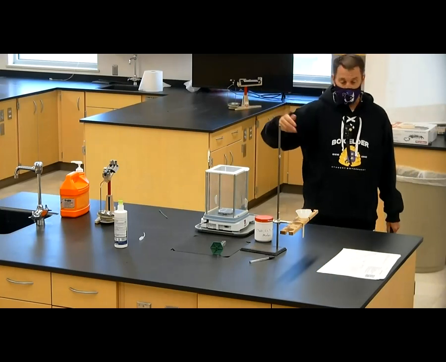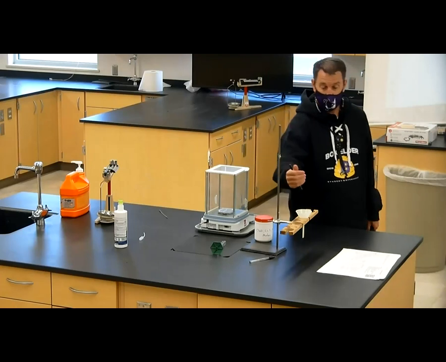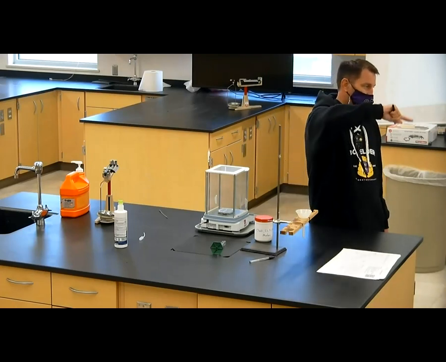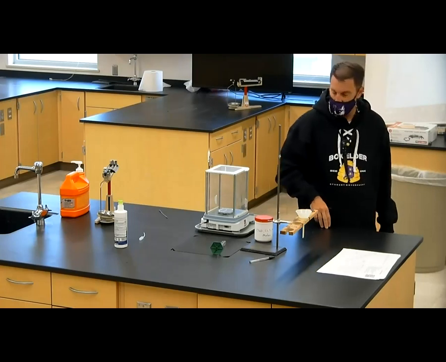So you can grab more than one and bring 5 over for all I care and squeeze them in at the same time. 5 might be too many at once because it might go over the top of the filter paper.